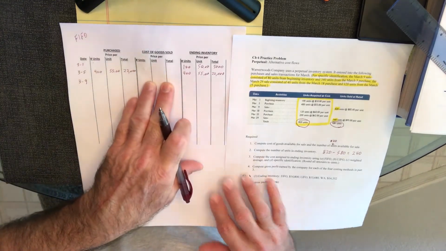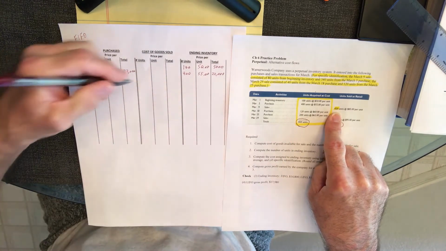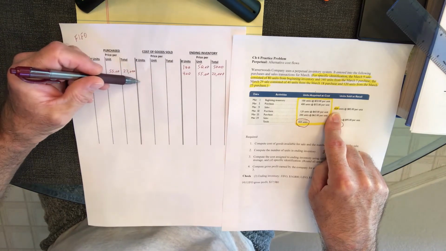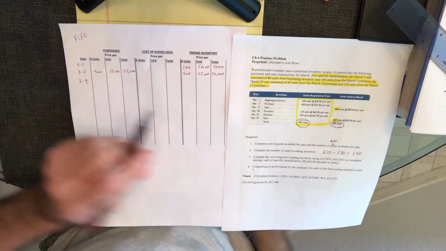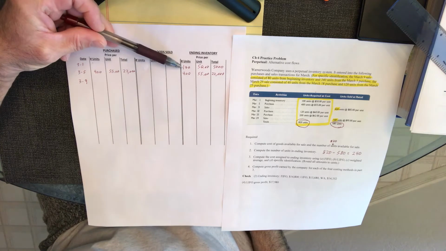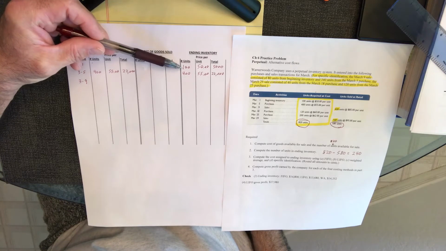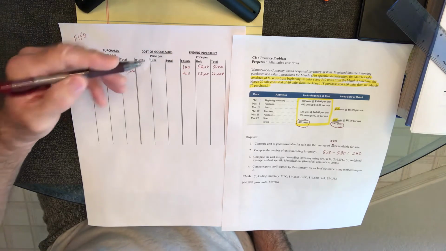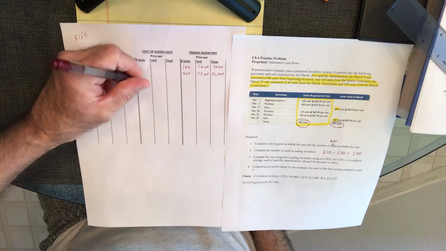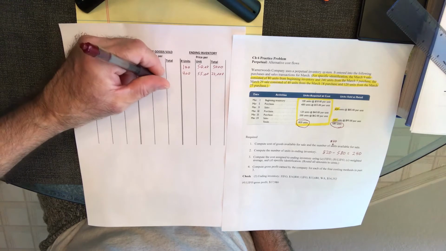Okay, my cost of goods sold is going to wind up hitting over here. I sold 420 units. So I had to come up with a total of 420 units. Now this is FIFO, first in, first out. That means the first thing put into inventory, which was beginning inventory, is the first thing that gets sold. So I'm going to record 100 units at $50 because that's all I have at $50.